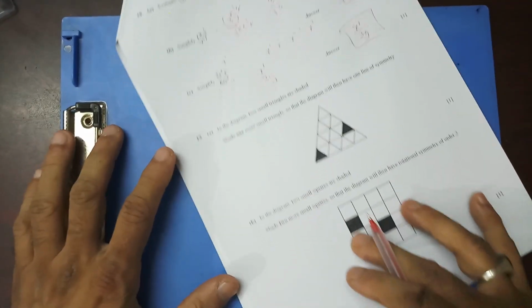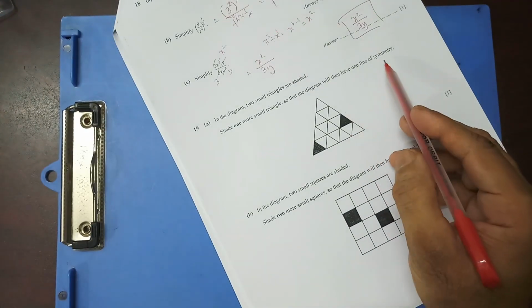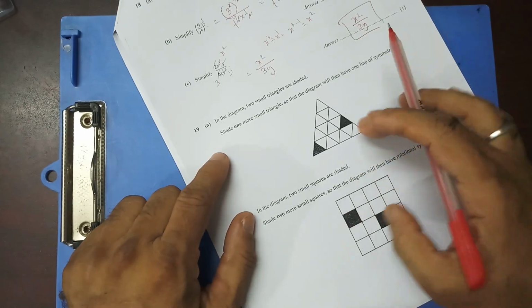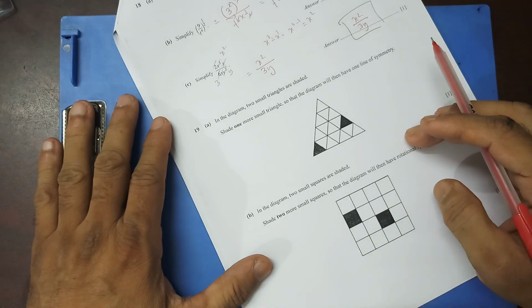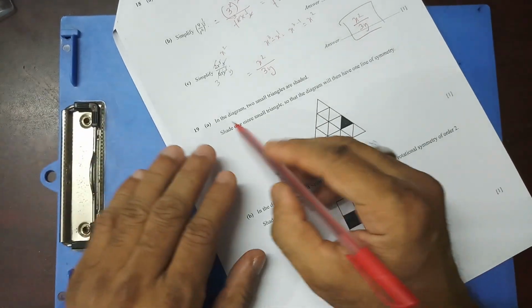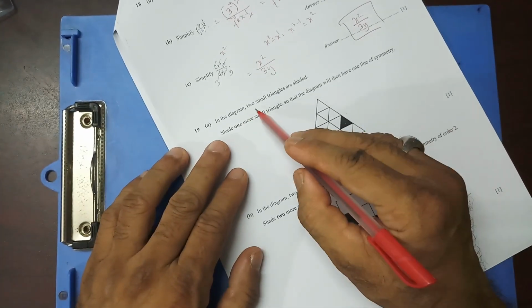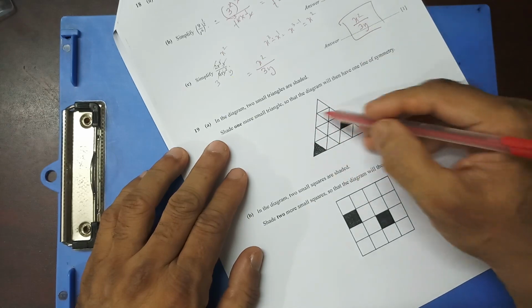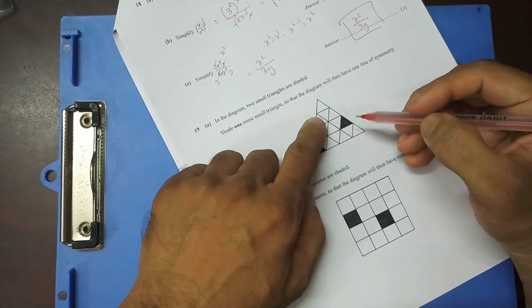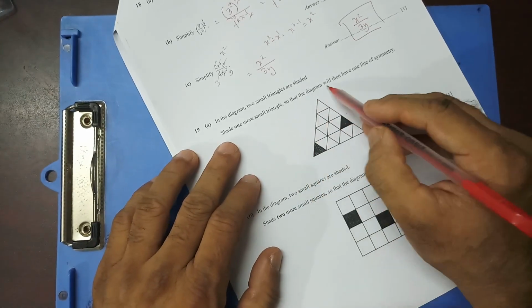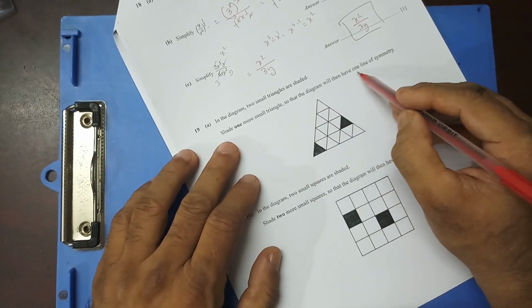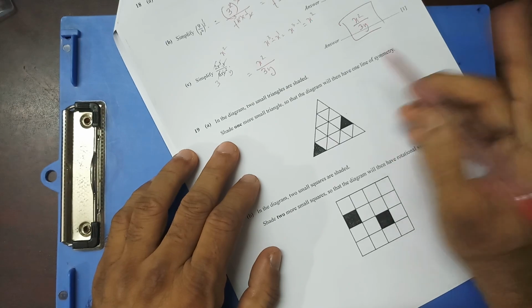All right. Now this is an interesting question, symmetry, line of symmetry. This type of maths, most of the time you have to do the trial and improvement method, okay? Or there are some other ways. I'll show you this one. In this diagram, two small triangles are shaded. See this triangle? There are so many small triangles inside there, and two of them are shaded. Shade one more small triangle so that the diagram will then have one line of symmetry. So one line of symmetry.